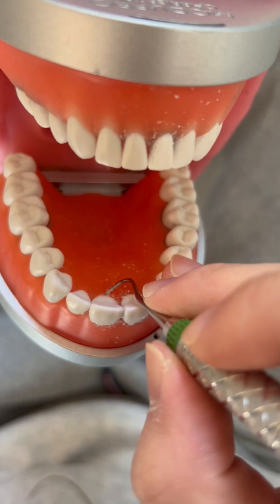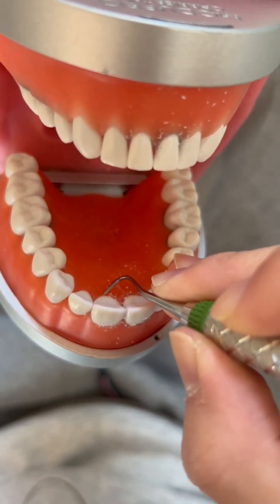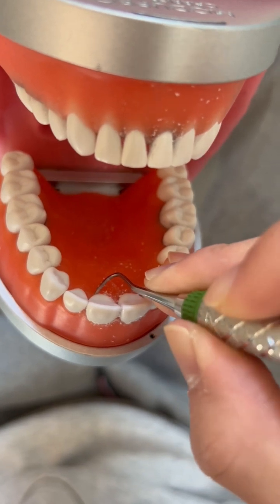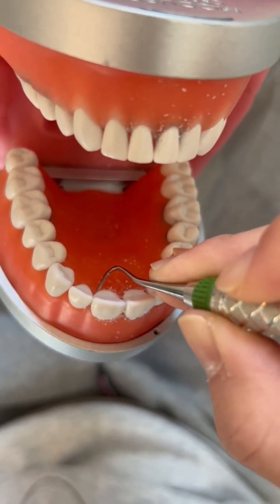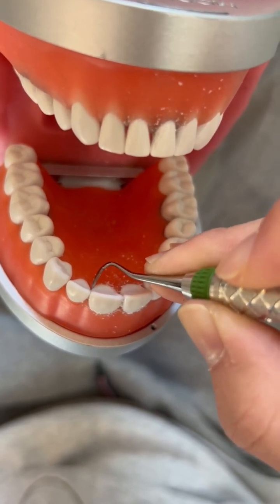Same with number 9. Start at the midline, side to side, pivot and roll, side to side, pivot and roll, and then only go half of the interproximal space.